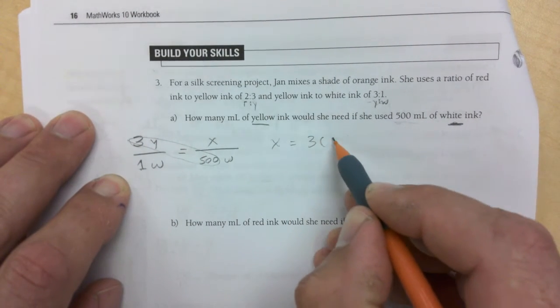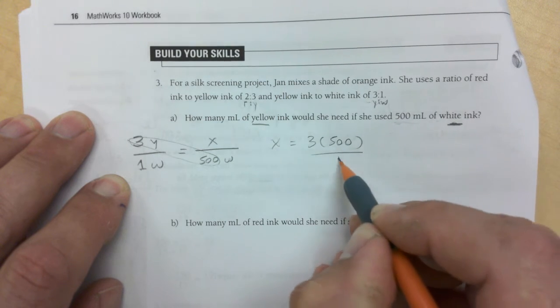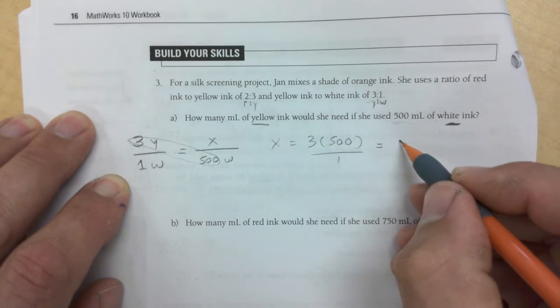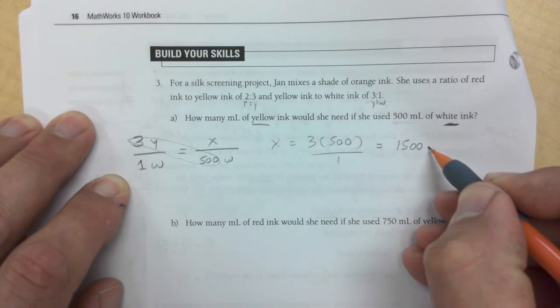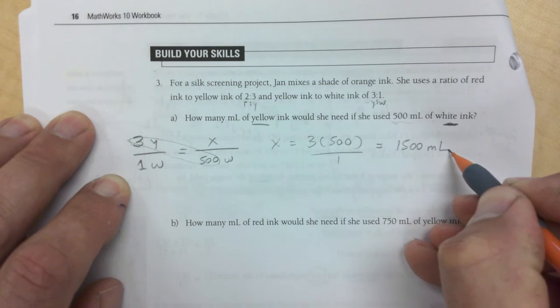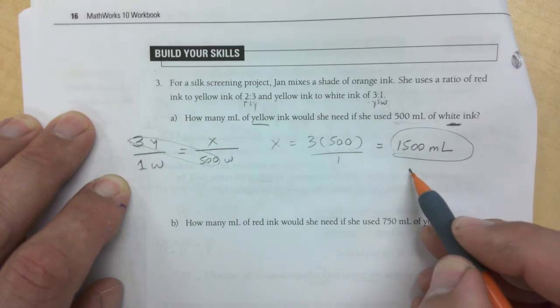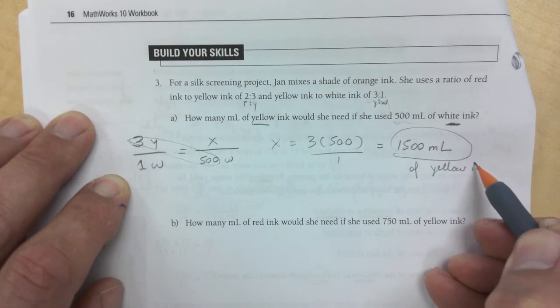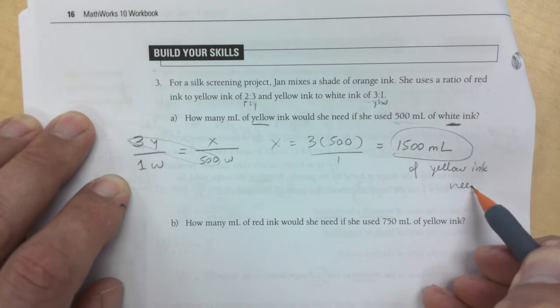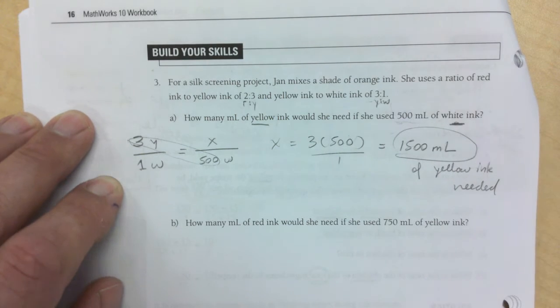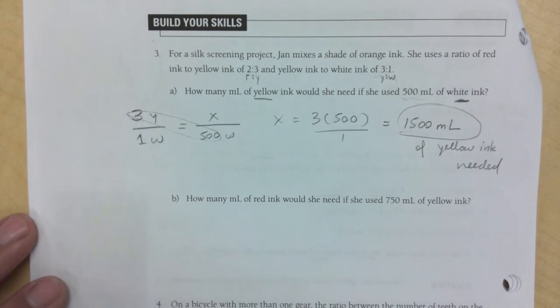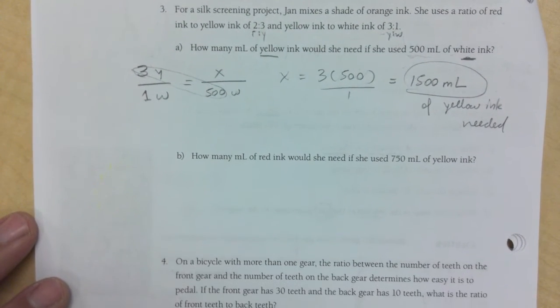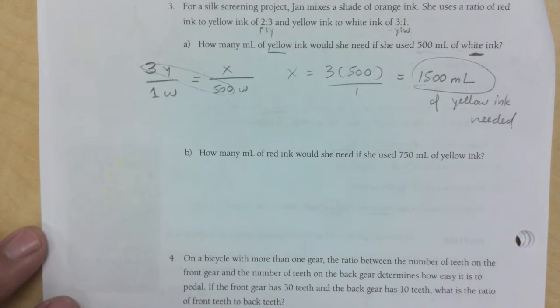So it's 3 times 500 essentially divided by 1, not that it matters, and that's 1500, and we are in milliliters of yellow ink needed. Okay, so you would need 1500 milliliters of yellow ink if you wanted that same shade as in the smaller batch, okay?